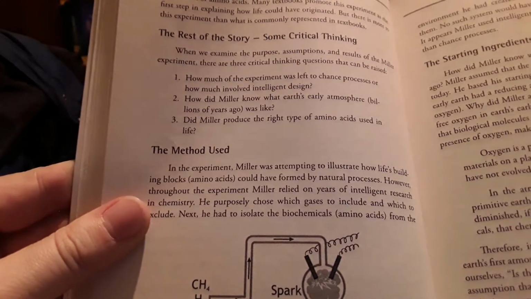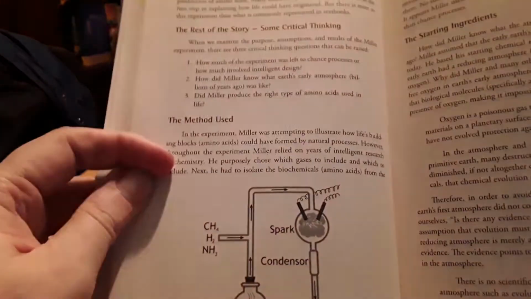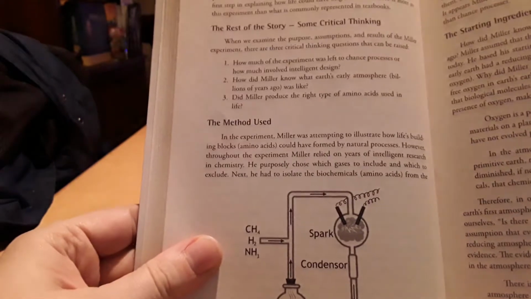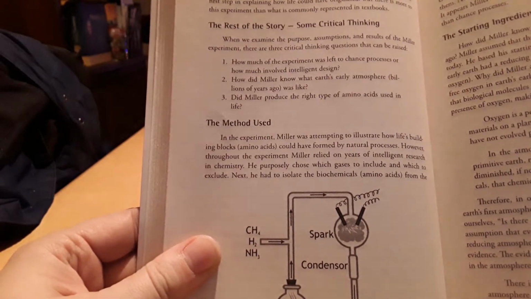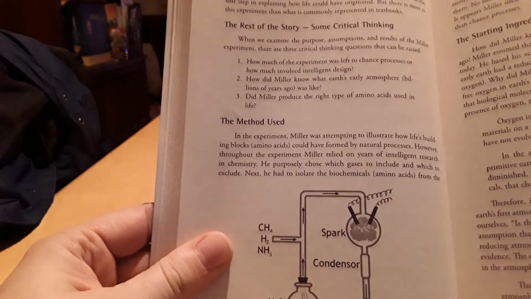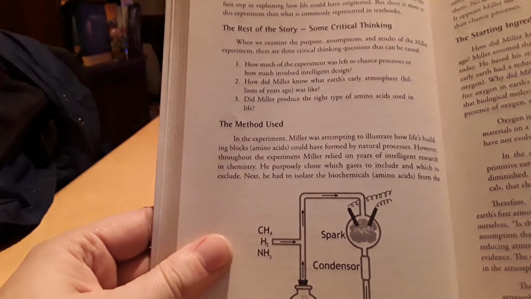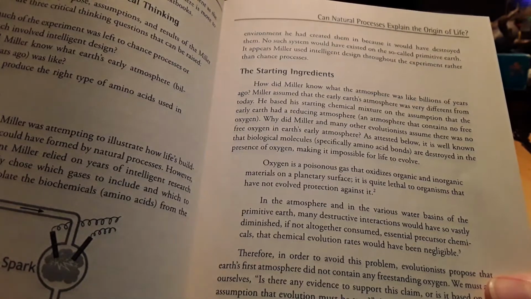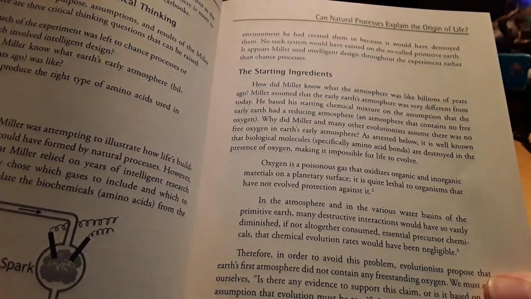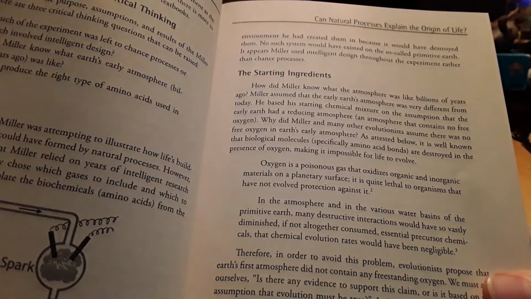The method used. In the experiment, Miller was attempting to illustrate how life's building blocks, amino acids, could have formed by natural processes. However, throughout the experiment, Miller relied on years of intelligent research in chemistry. He purposely chose which gases to include and which to exclude. Next, he had to isolate the biochemicals, amino acids, from the environment he had created them in because it would have destroyed them. No such system would have existed on the so-called primitive Earth. It appears Miller used intelligent design throughout the experiment rather than chance processes.